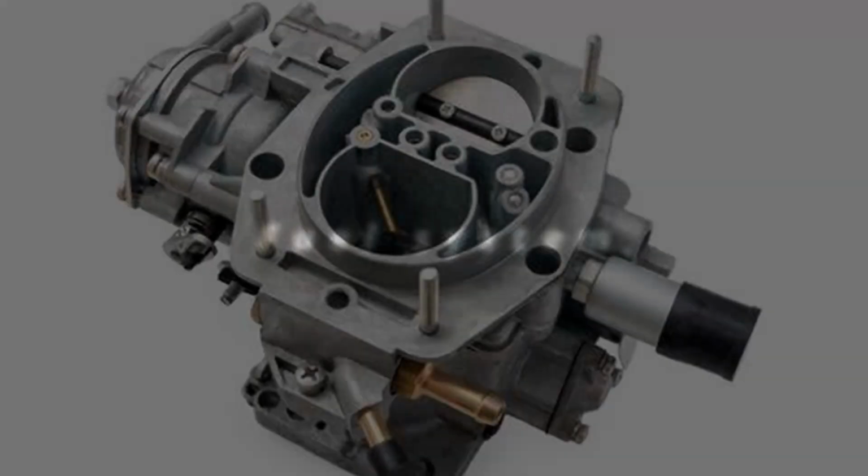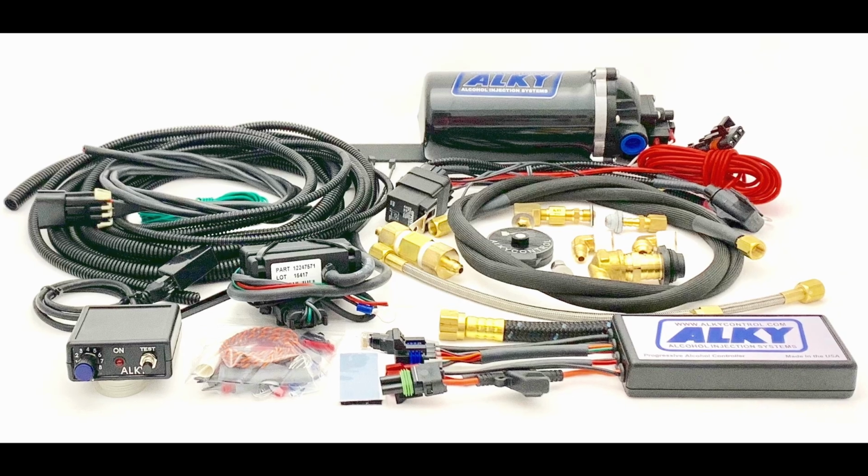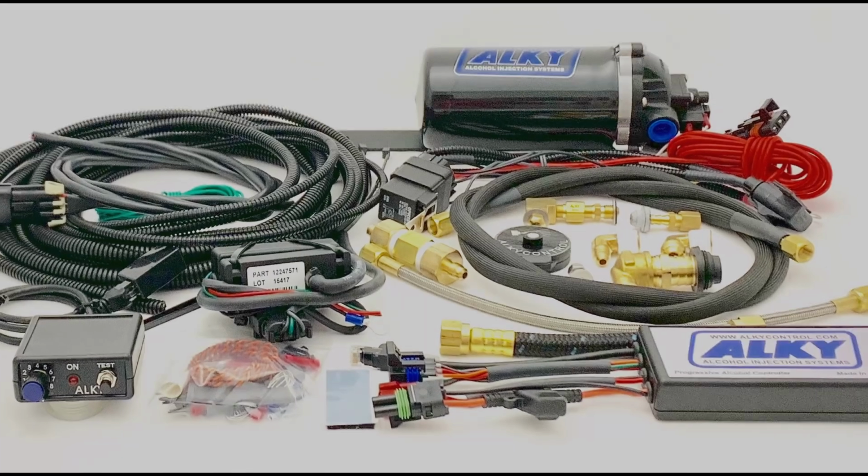Fuel system provides fuel to the engine. This system may include the fuel tank, fuel pump, filters, and injection system or carburetor.